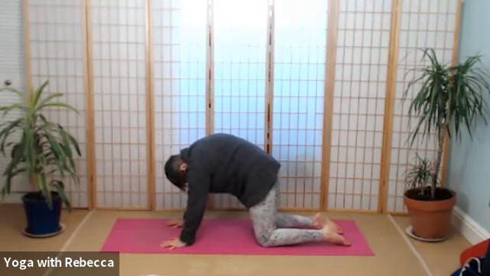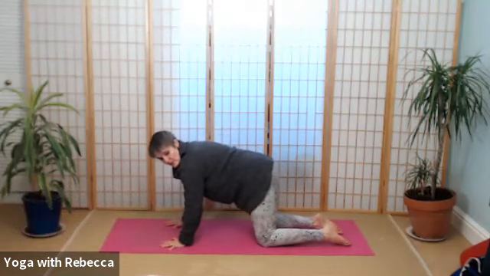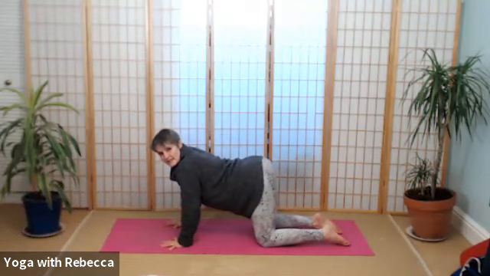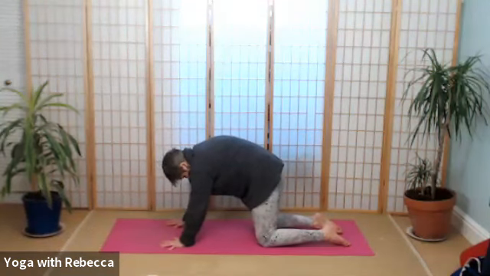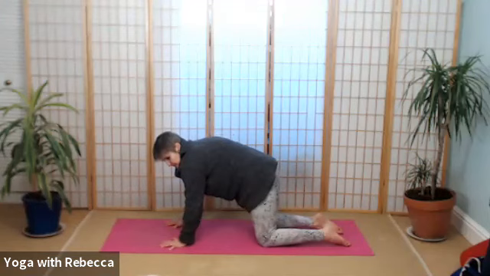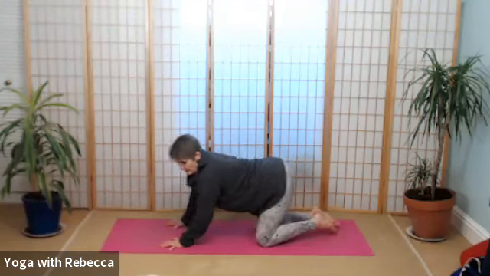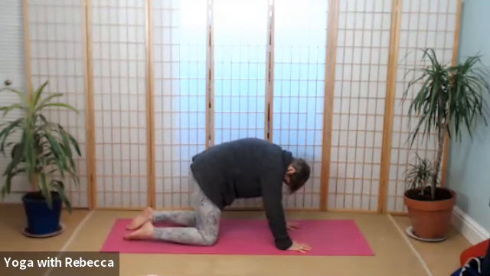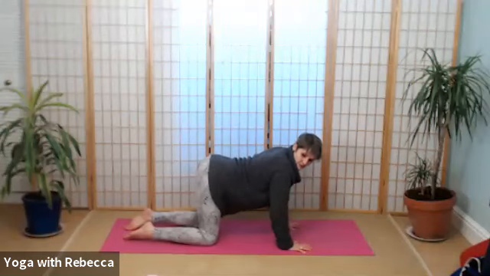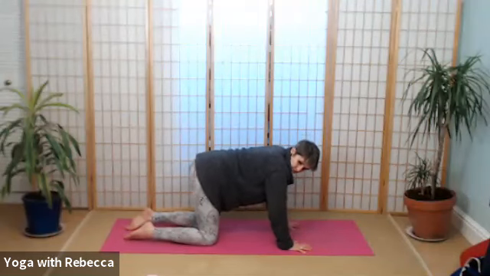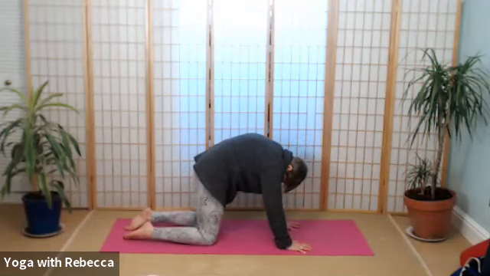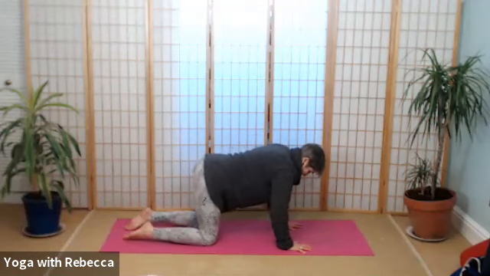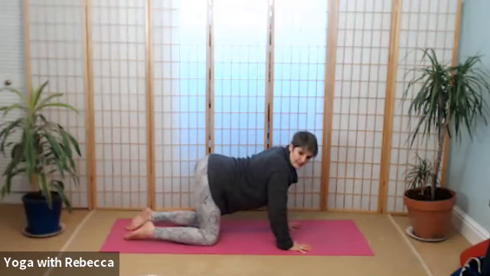Chin in towards your chest. And I'd like you to decide this morning on your rhythm. Do you want this to be quite rapid? Or are you feeling really like luxuriating in every millimeter of the movement? Spinning it out. Just taking a few more. Allow the breath to move the body.